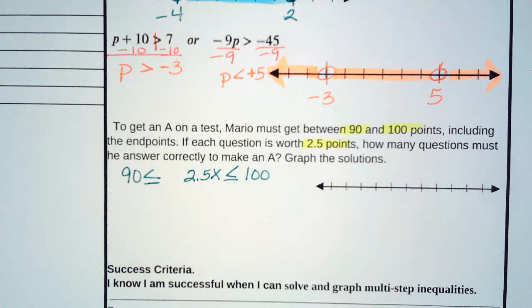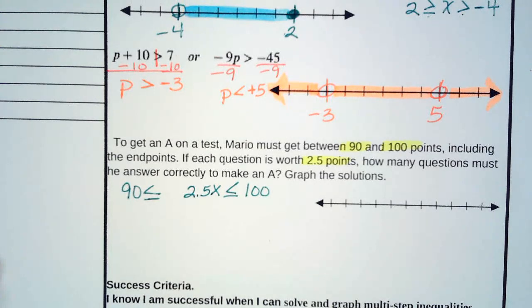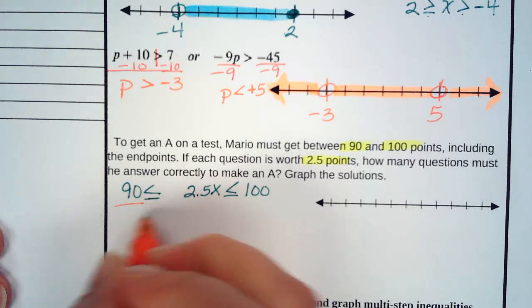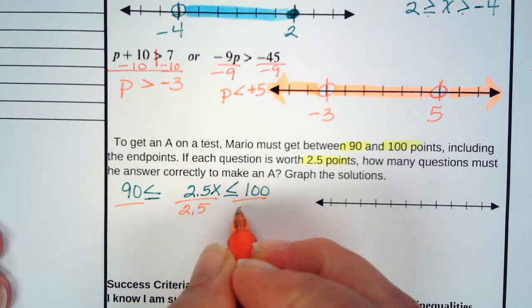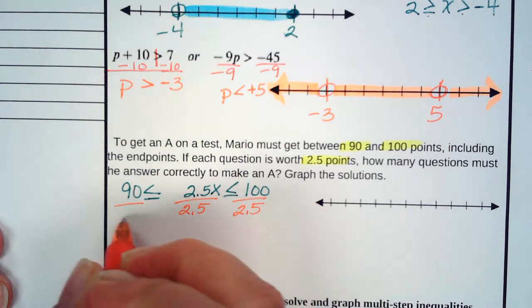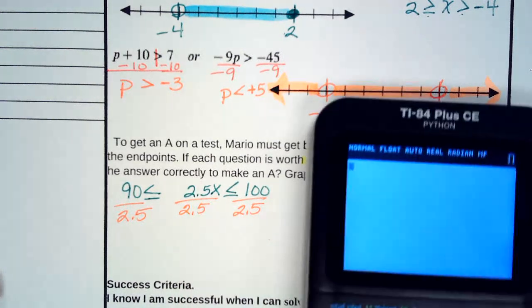Now what? Well, I'm going to divide all the way across. I've got 3 children, I've got 3 areas. Divide by that 2.5. Now, I'm going to use my calculator to make it easier.